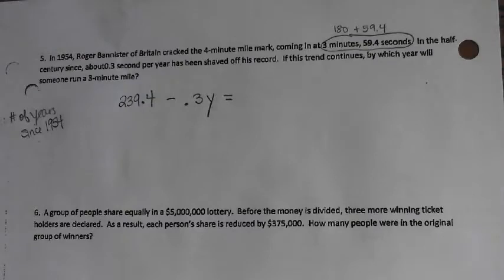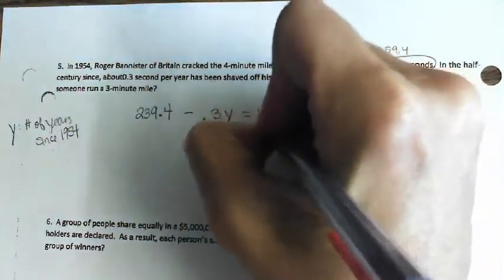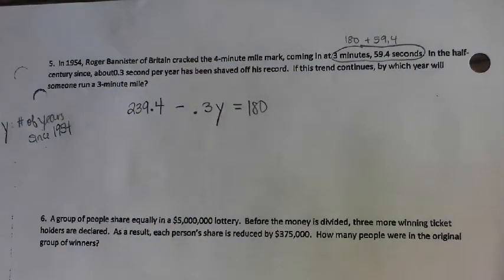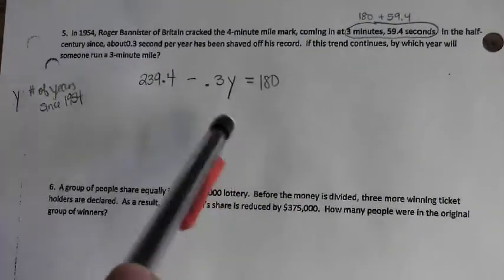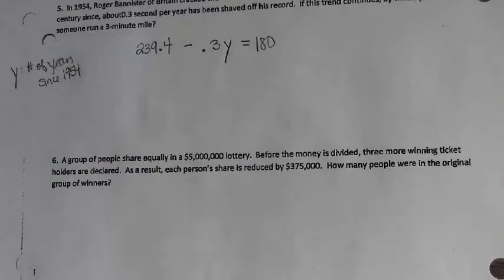And again, we're back to this being exclusively in seconds. 3 minutes needs to be changed to 180 seconds, and we would go from there. Now, y, when we solve it, is going to give us the number of years we had to wait. We're going to have to add that on to 1954 to actually answer their question. By which year?